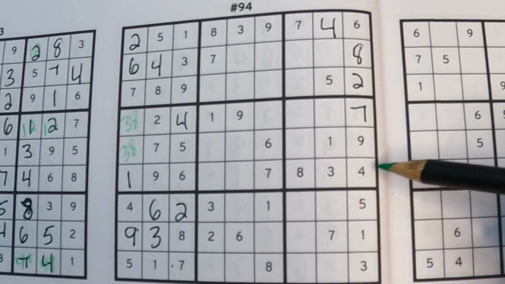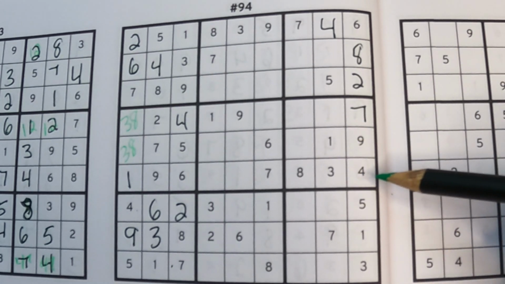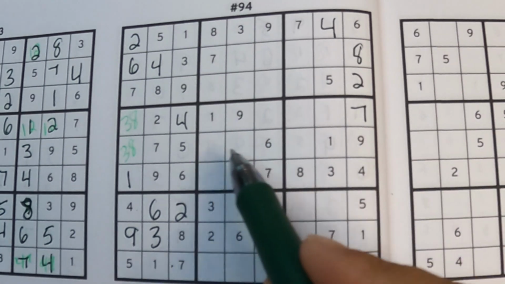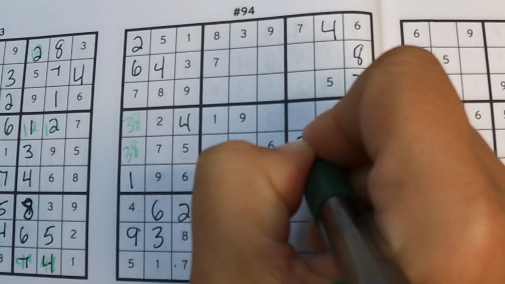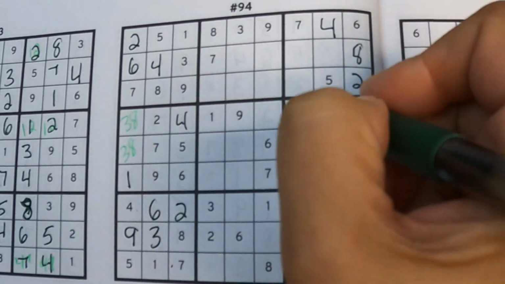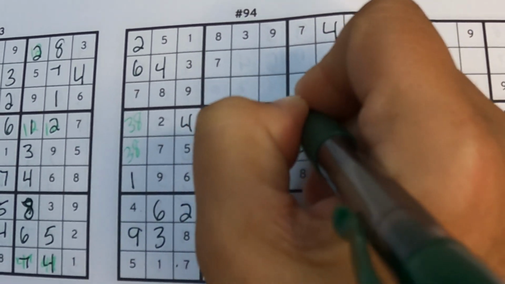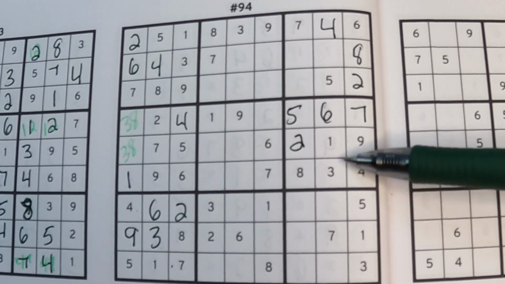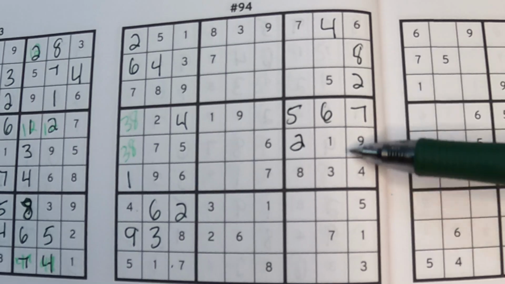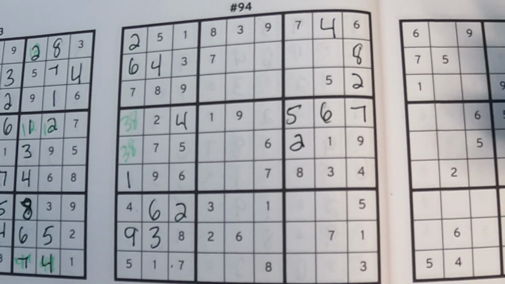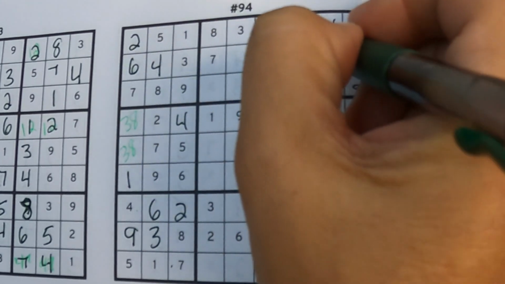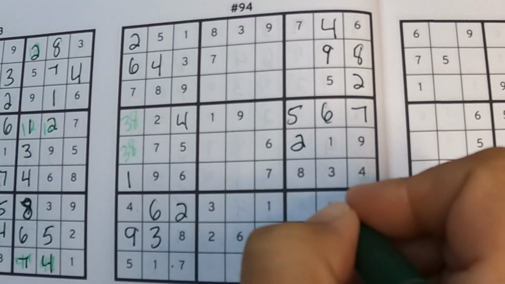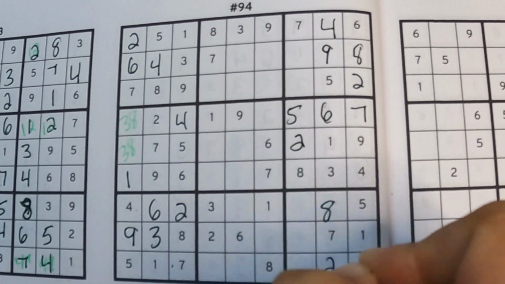For this box, we're missing 2, 5, and 6. We've got 5 and 6 here, so this is our 2. 5 here, so 6, 5. For this column now, we're missing 2, 8, and 9. We've got 2 and 8 here, so this is our 9. 2 here, so 8, 2.